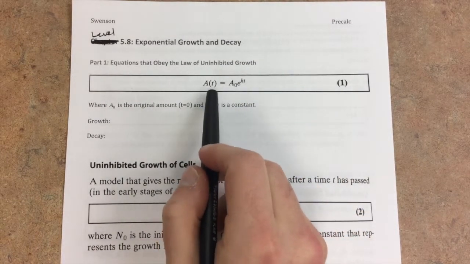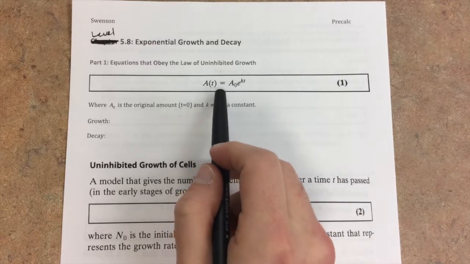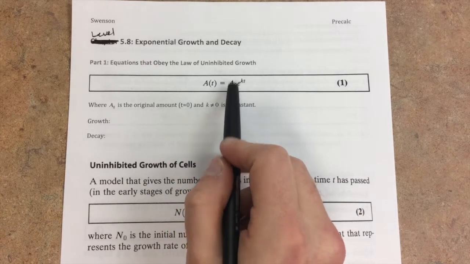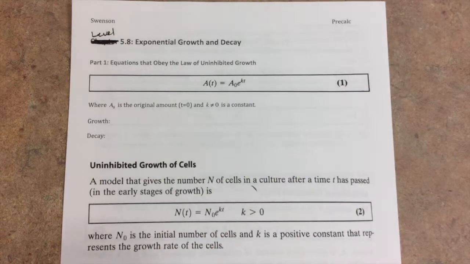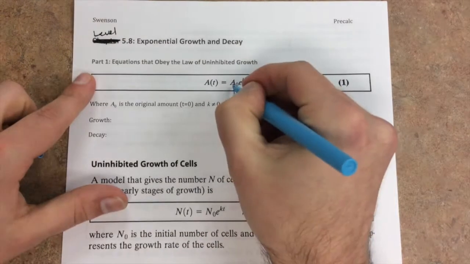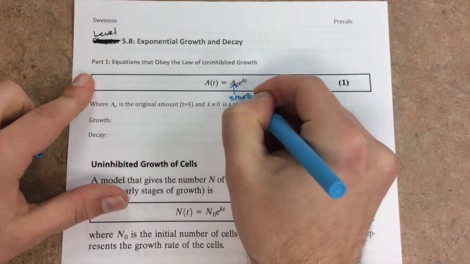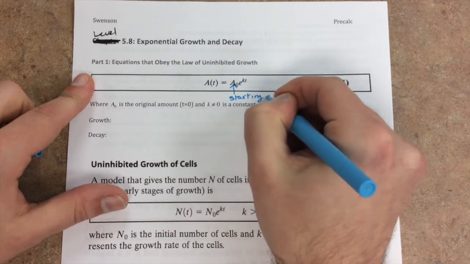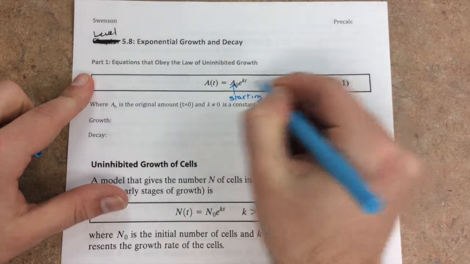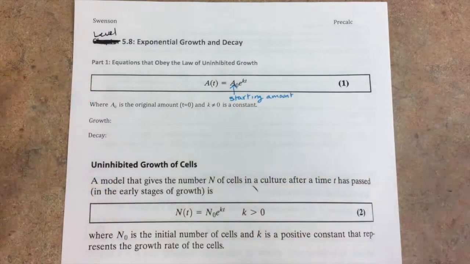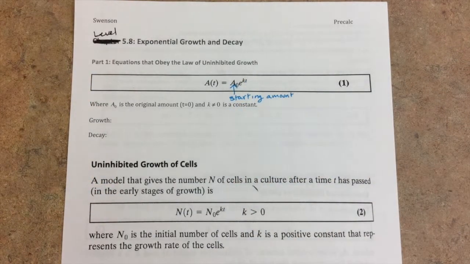We have this formula: A of t, or the amount, is equal to A sub 0, which means the starting amount. Again, we have that number in front, which is our starting amount, times e to the kt, where k is our rate.